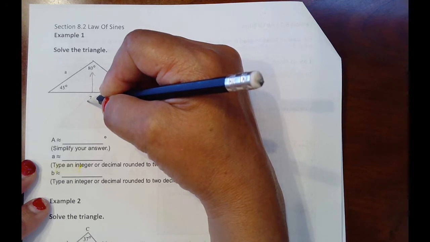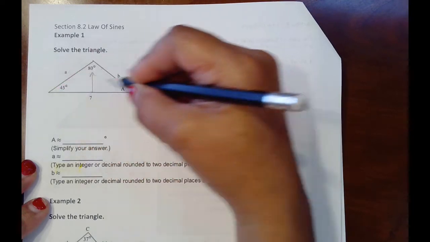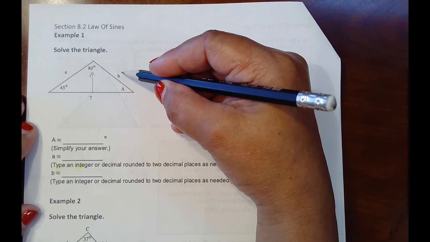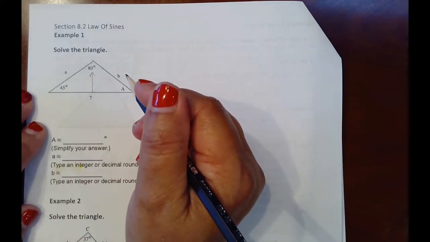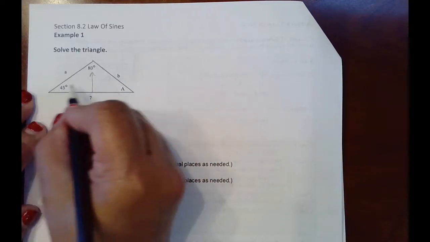And then there will be one other pair where they're coaxing you into completing that pair. See that you have the angle but not the partner that goes with it, the side across from it. They are coaxing you into going after this pair right here.